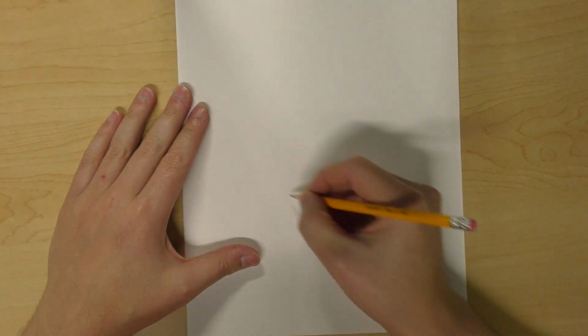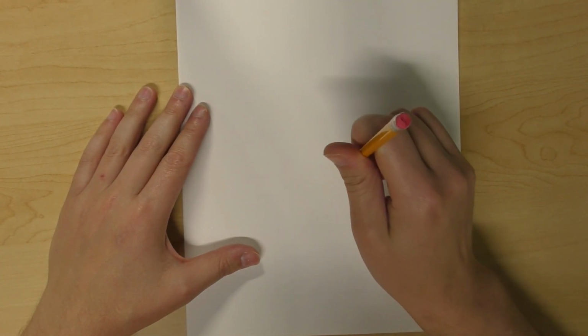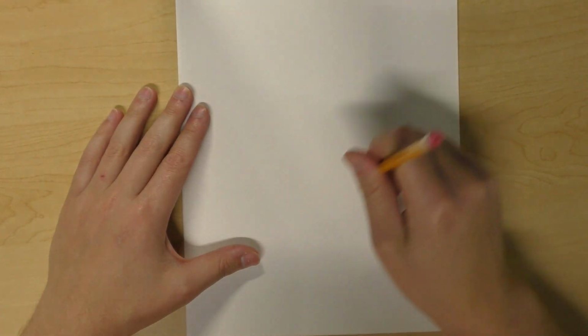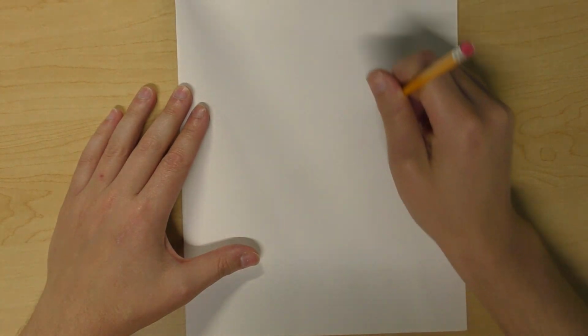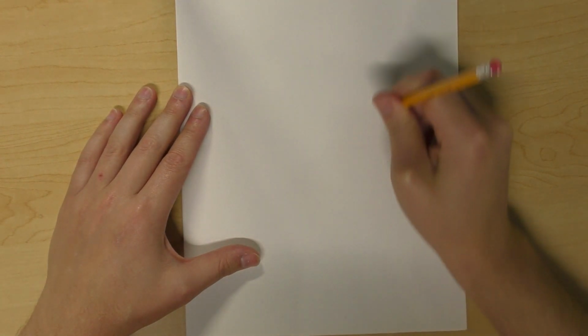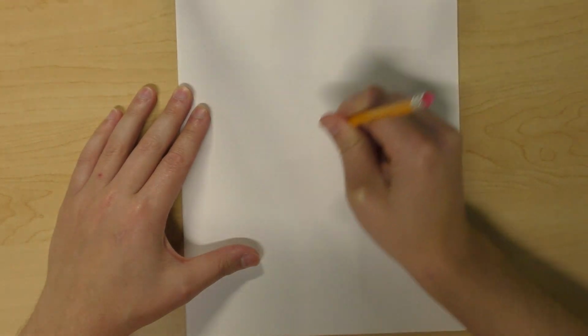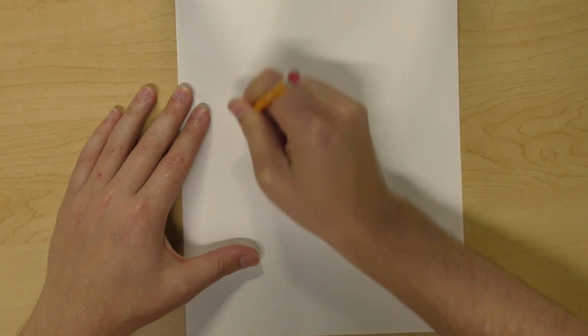I'm going to start by drawing a circle above my paper. What that means is I'm going to draw lines in the air before I even touch the paper about roughly what I want my circle to look like. And then, when I've got some good circles going in the air, I'm going to slowly push my pencil down towards the paper and start drawing my circles. And let's see how we do.